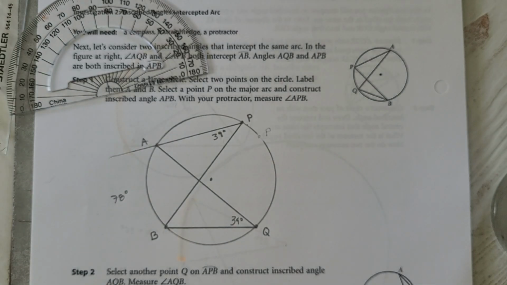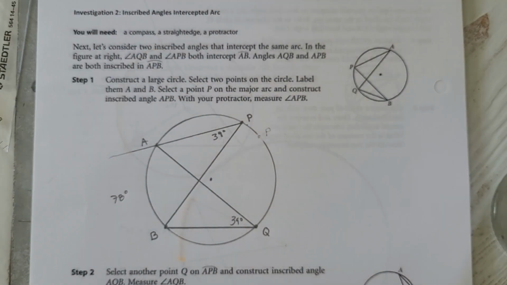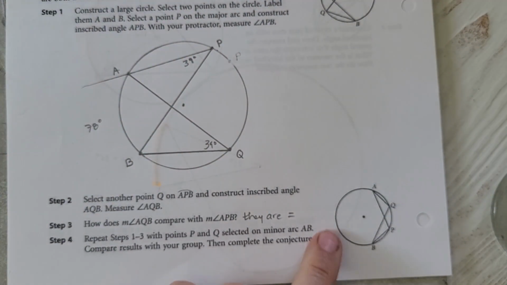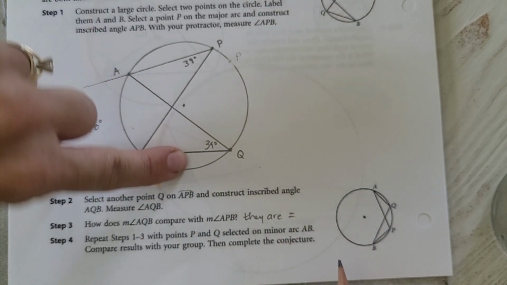Again, why does this make sense? How does the measure of angle AQB compare with the measure of angle APB? They are equal. So the angle measures are equal, which means that they are congruent. We can also do this again, but make the angles more obtuse. So we can select the points Q and B over here.